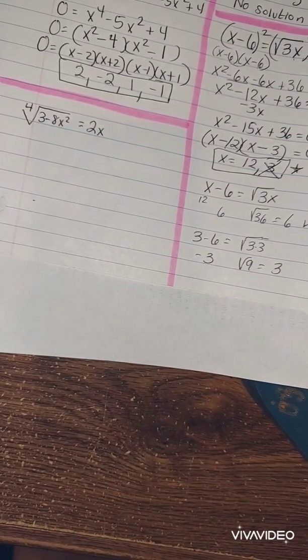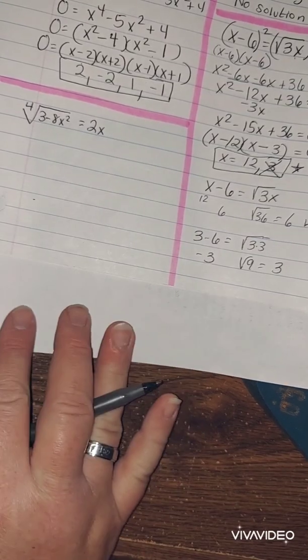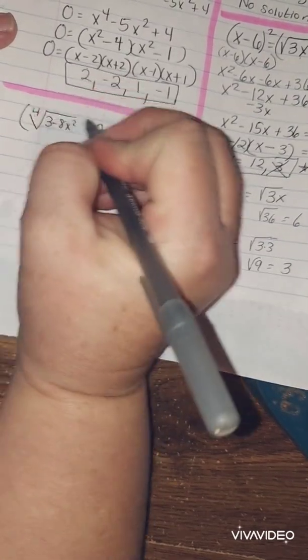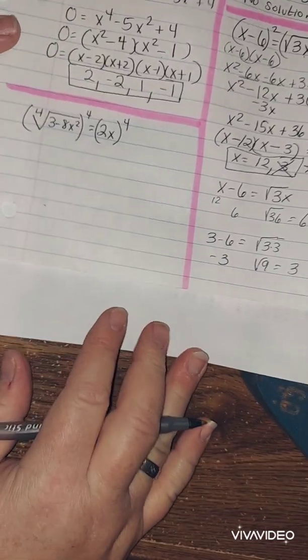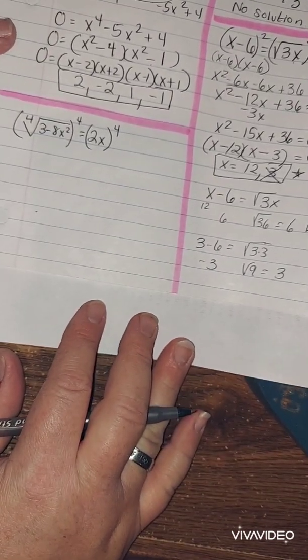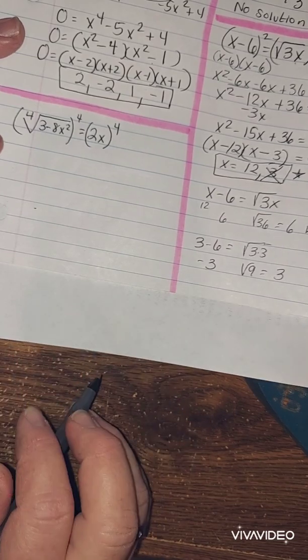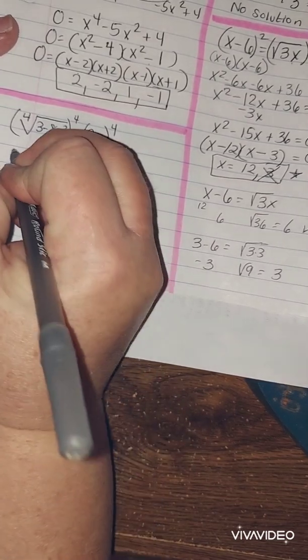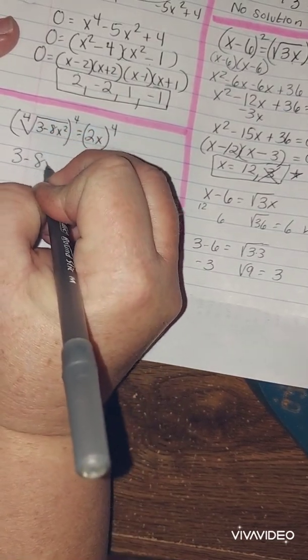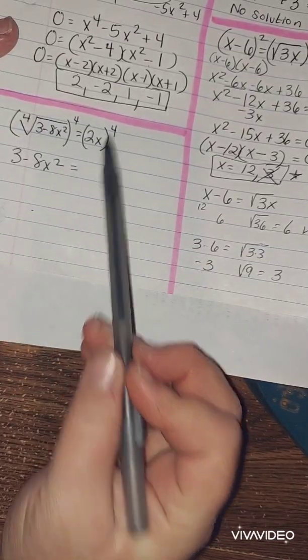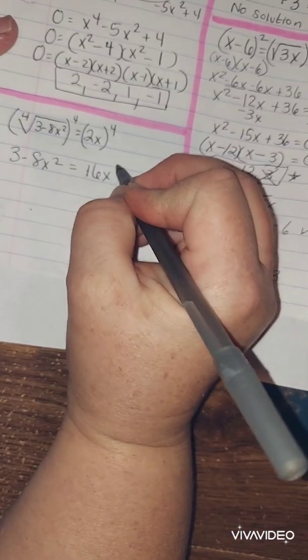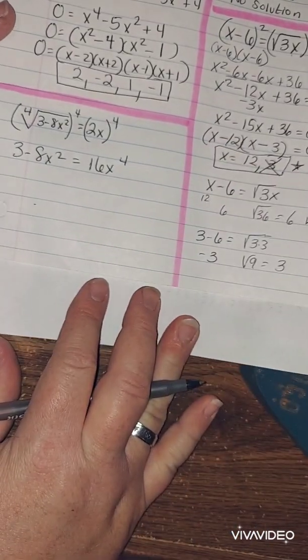Okay? All right, so what is the opposite of taking the fourth root? Taking things to the fourth power. Sorry that this auto adjusts, okay? If that makes that kind of confusing. So 3 minus 8x squared equals, okay, what's 2 to the fourth power? 16, and an x to the fourth.